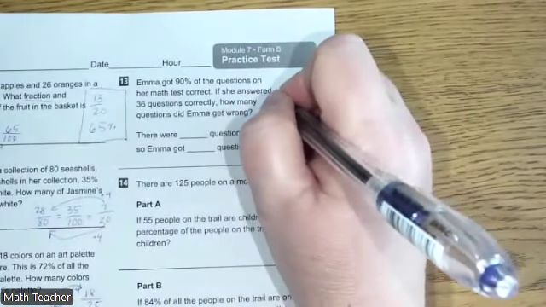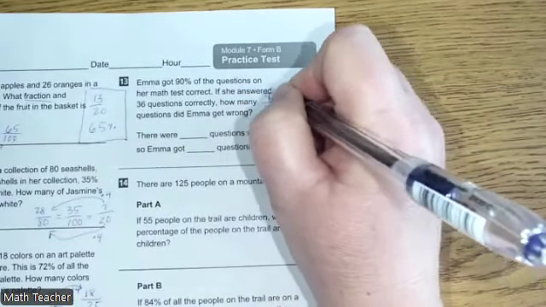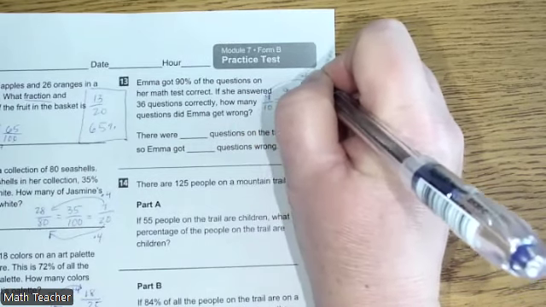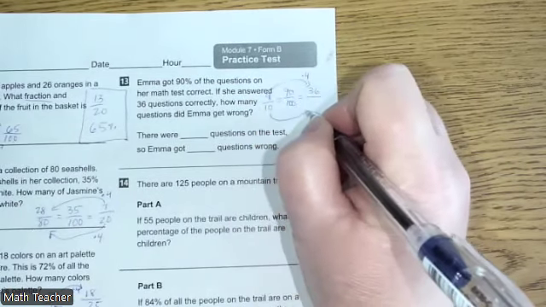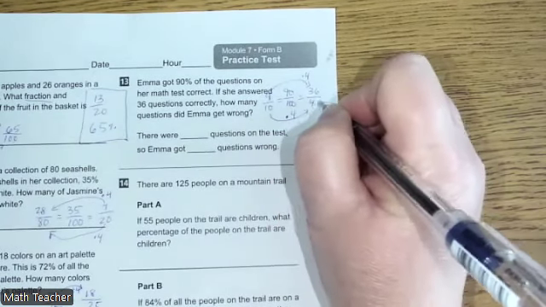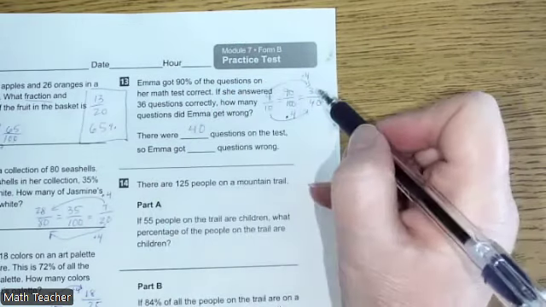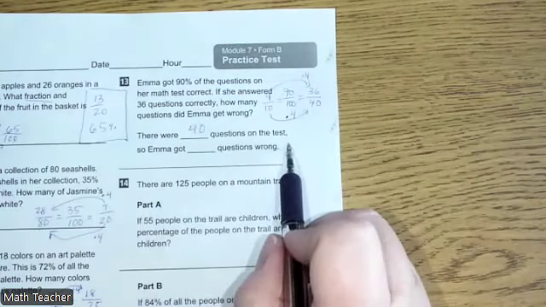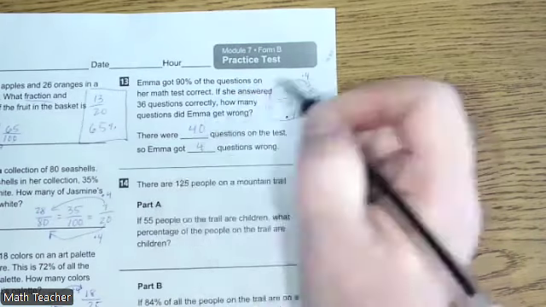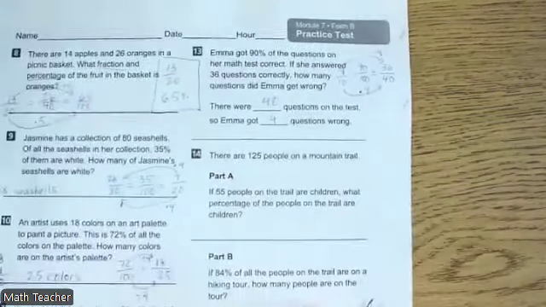So we want to see if we can simplify, scale down, or scale up, which we can. 9 times 4 gives us 36. Whatever we did to our numerator, times 4, we do to our denominator, times 4. There were 40 questions on the test. So if she got 36 of them right, then she got 4 of the questions wrong, because 40 minus 36 is 4. Okay, moving on to number 14.